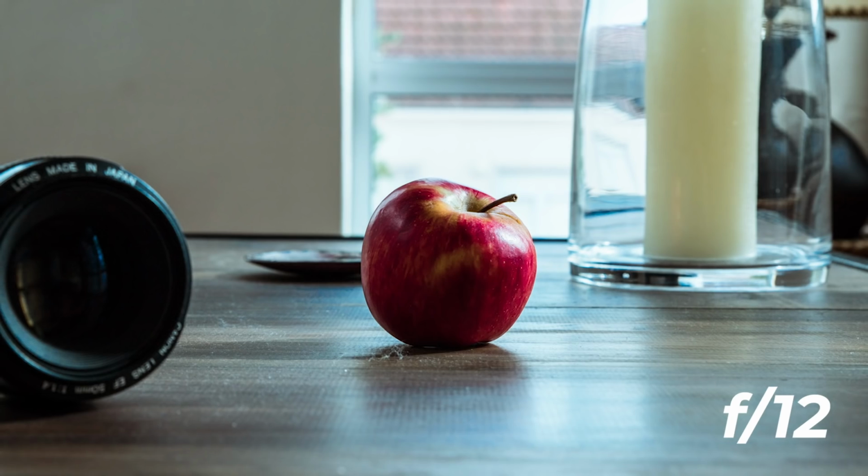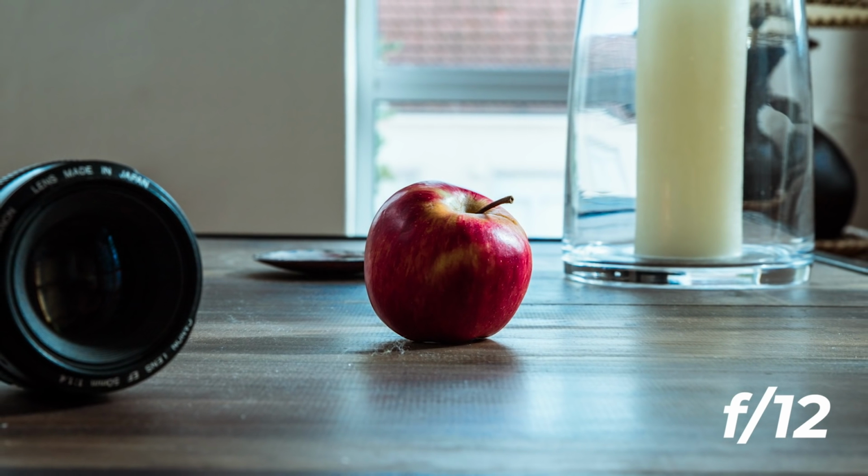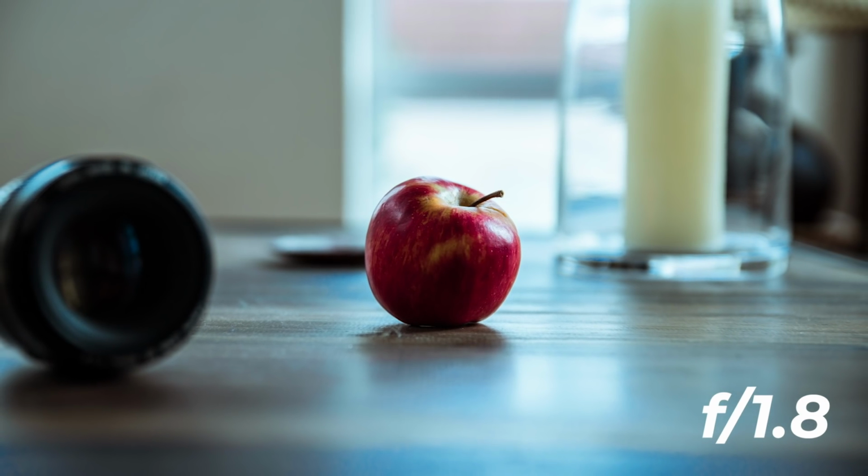Now the aperture also determines the depth of field in your photo, or how blurred out your background will be. The lower the f number you see on your lens or your camera, the more blurred out the background will be. Using an aperture like 1.2, 1.4, or 1.8 will create buttery smooth goodness in the background.